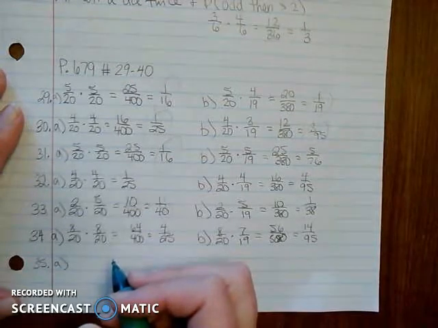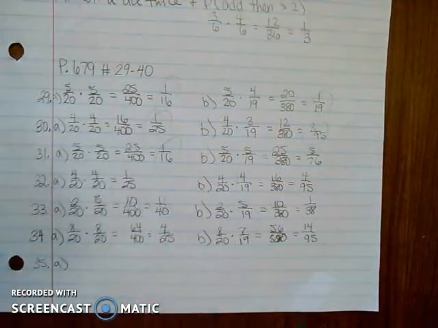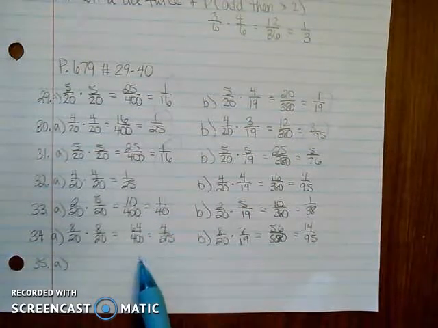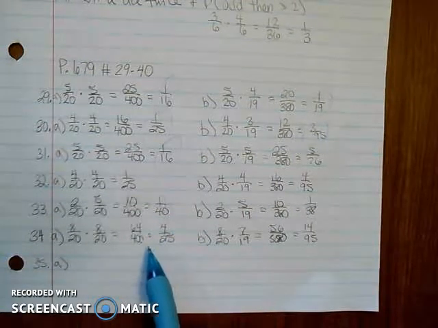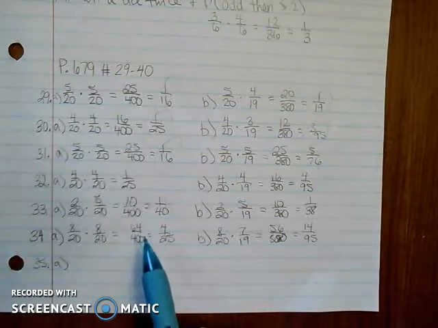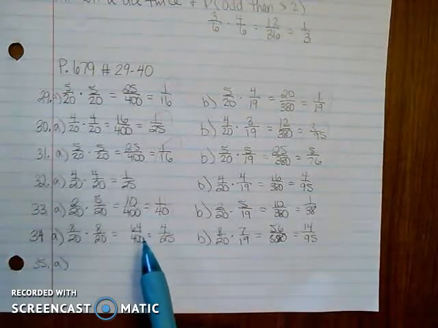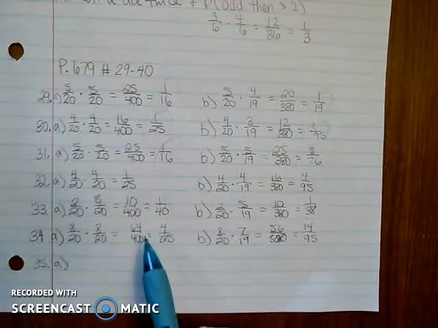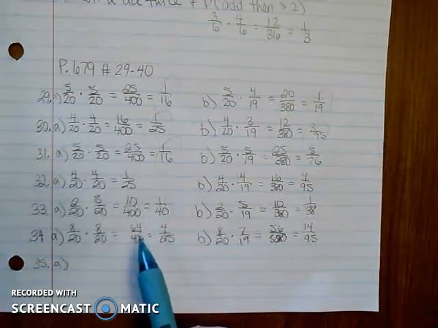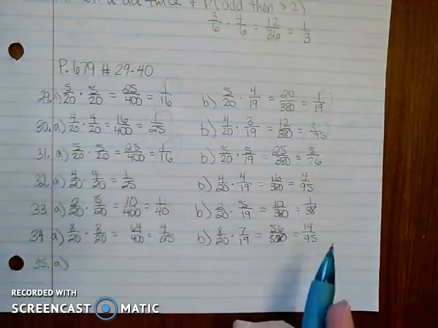35 wants neither even. Now, some people think, well, since these are both even, I can just subtract and get 21 out of 25. That's not true because then you're not counting where you have one even and one odd. Okay, so for 35, when it says neither even, I just like to think of it as odd, but it's up to you.